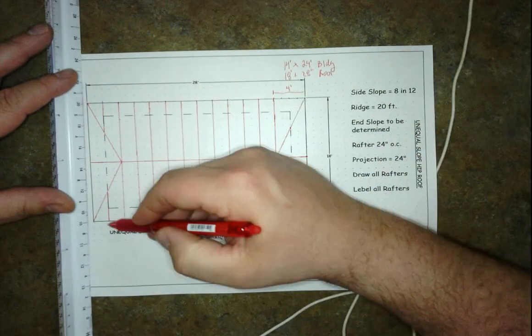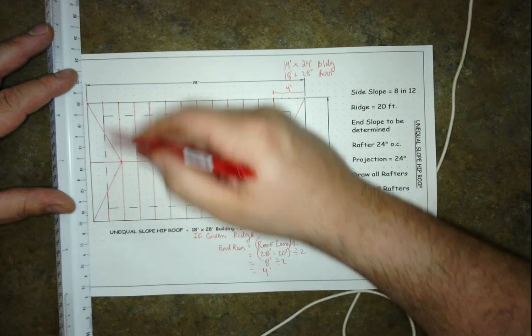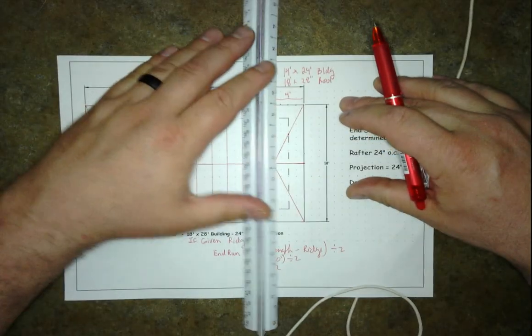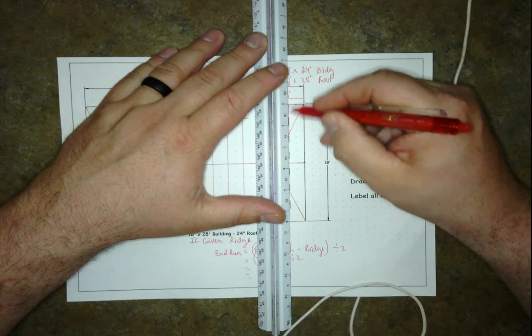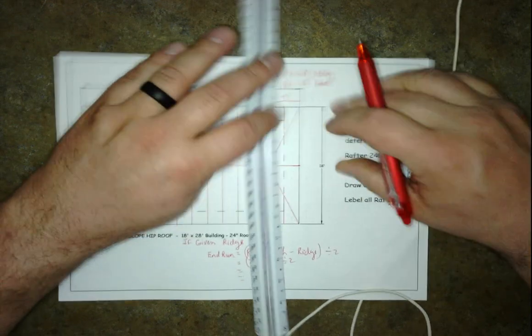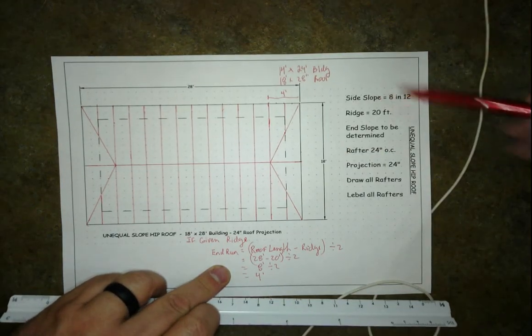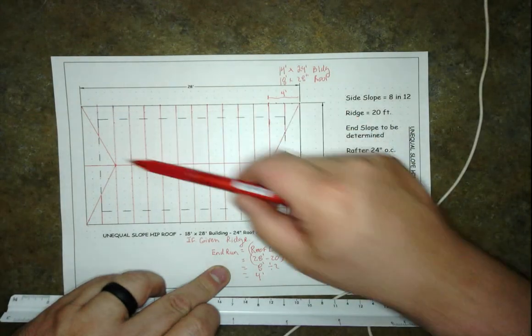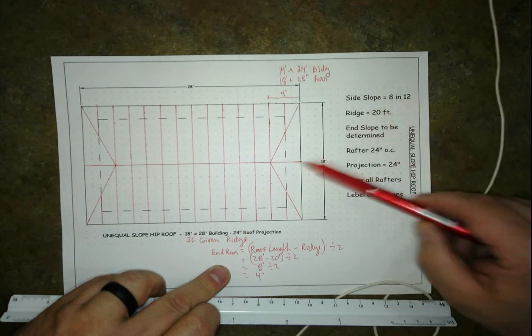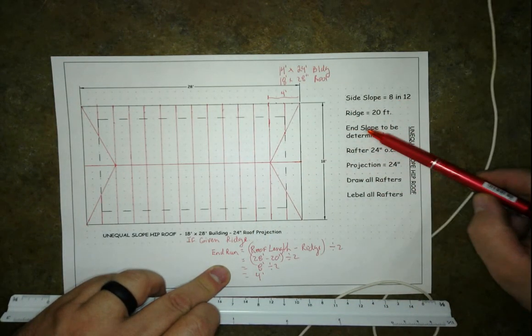So I have a hip jack there, I have a hip jack there. So I stop when it hits the hip, stop when it hits the hip. Come over here, do the same thing. So 2 feet on center. And then I'm going to do the same on the, so that's the trapezoid, which we call the side slope. So this section here is going to have a slope of a 12. On the end here, we don't know yet. We have to determine that, okay?